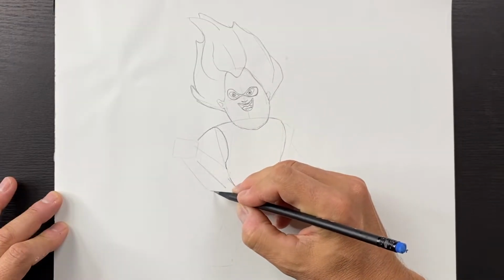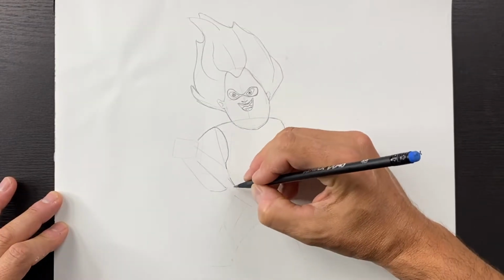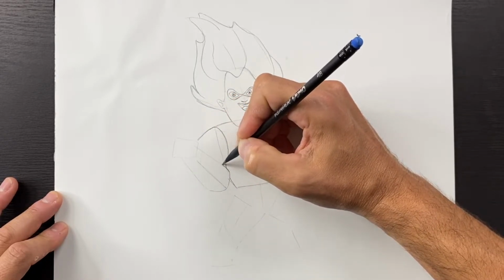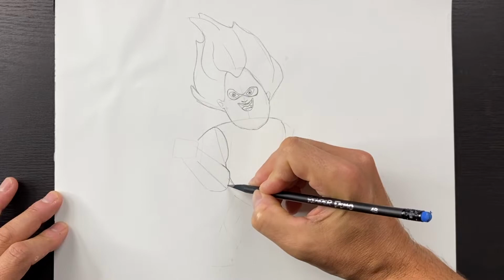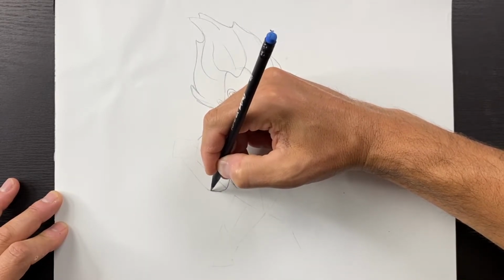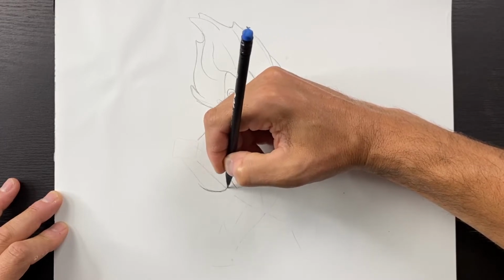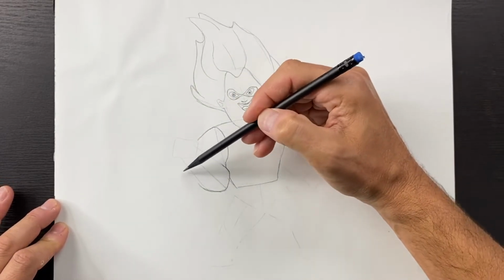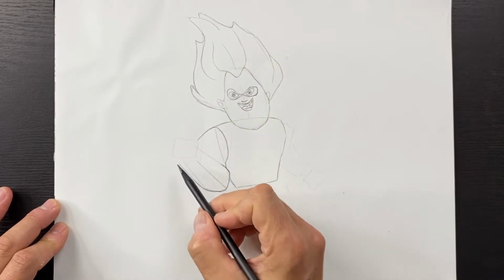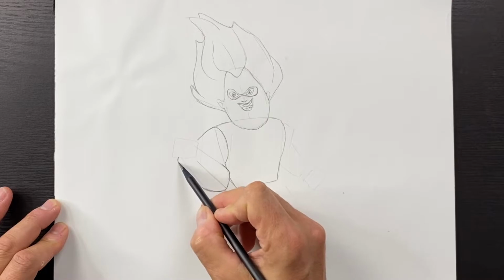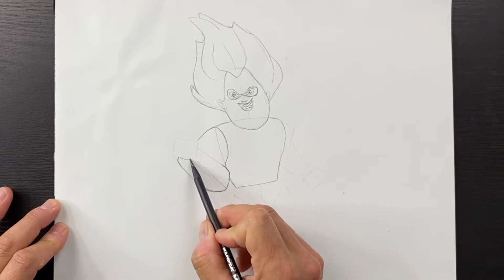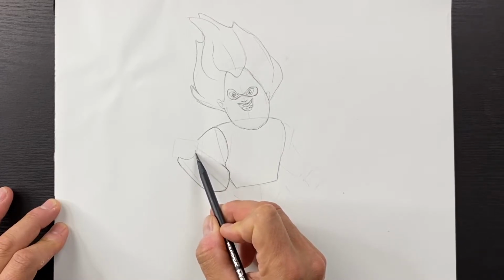So his elbow is going to kind of come right about here, and then it's going to hook over like this. It's going to come up. So down like that. And then as we come up over here, this will come up and then it'll round over there. Then we can draw a curve like this.